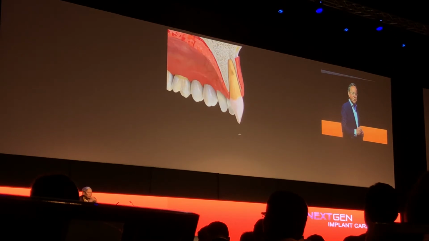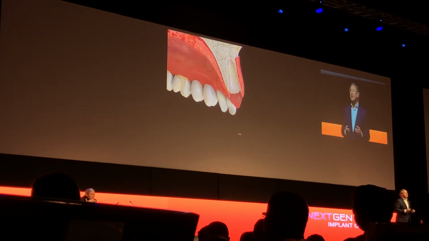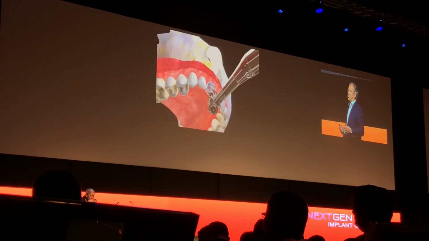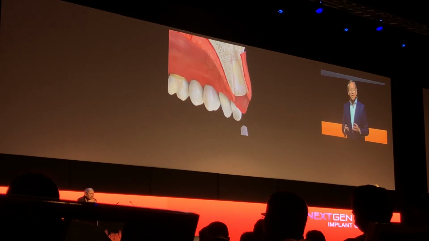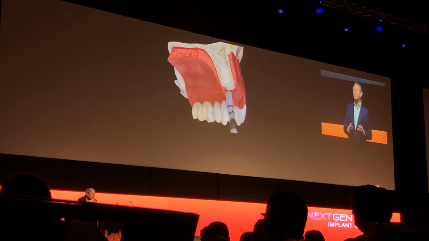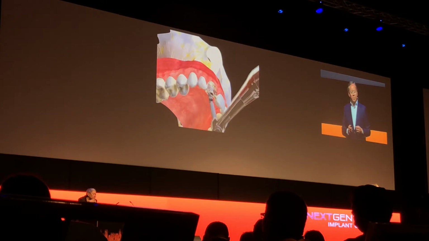But of course this is the situation that occurs in the anterior maxilla, where I have a very thin buccal bone. So the protocol, as we understand it today, is we try to do it without raising a flap if I have a very thin buccal bone.